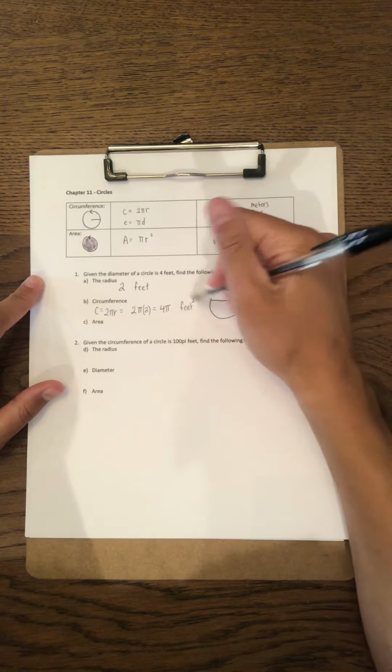And then area, we use pi times the radius squared, which is pi times, we found the radius is 2 squared. We only square this number, we're not squaring pi, so that's pi times 4, which is 4 pi.